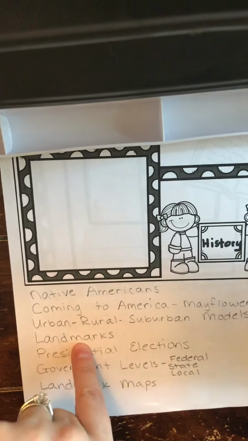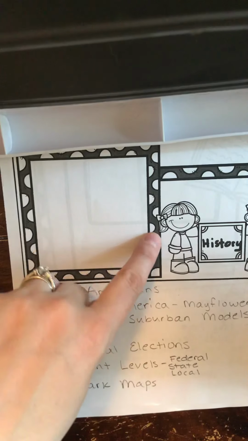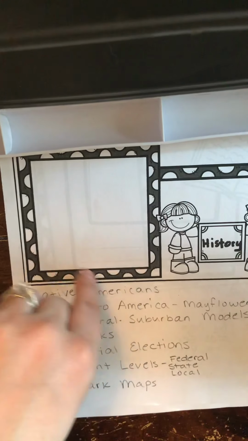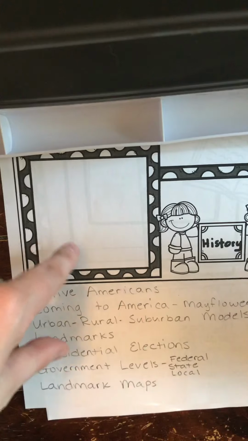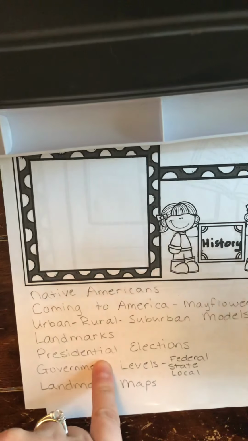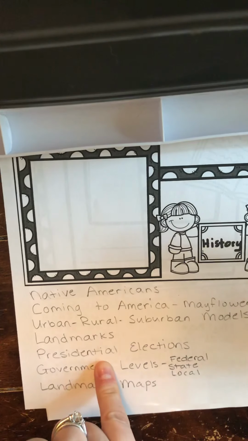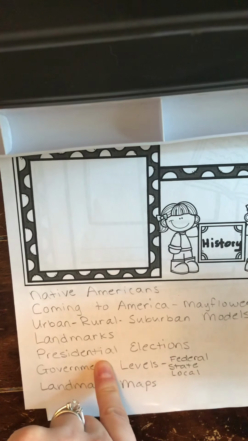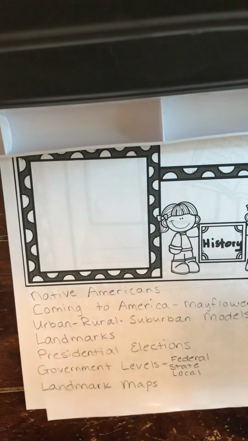We did the landmark one where you guys drew pictures of a peninsula and a gulf and mountains and hills. That was fun. We did presidential elections where we had to pretend what it would be like to win the presidential election. Remember, I gave you each a state and then each state got a certain number of votes, and we did that in class. That was kind of fun.